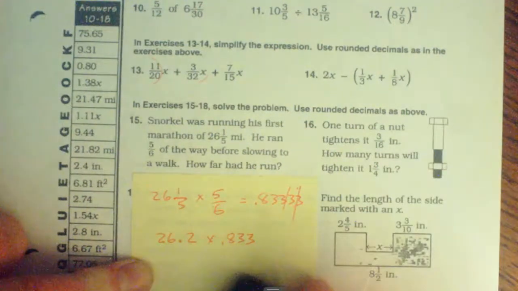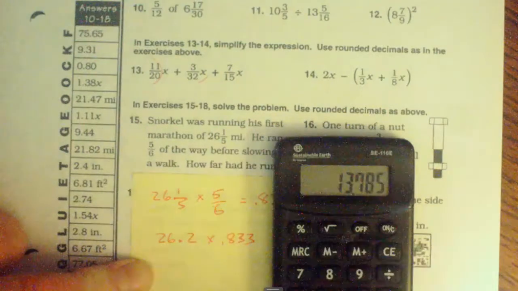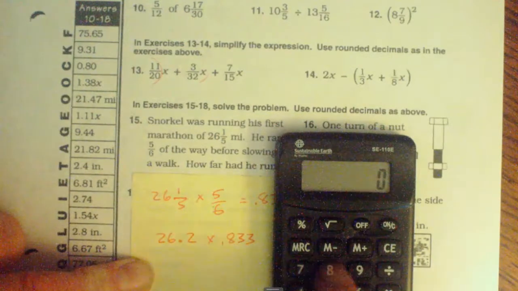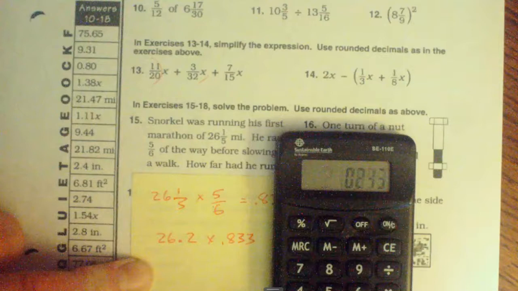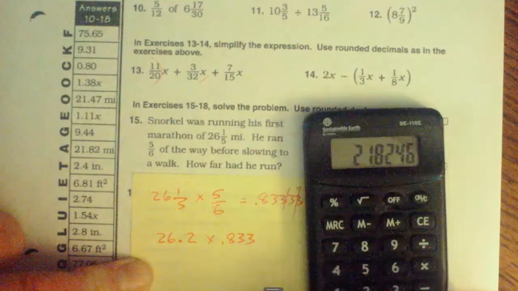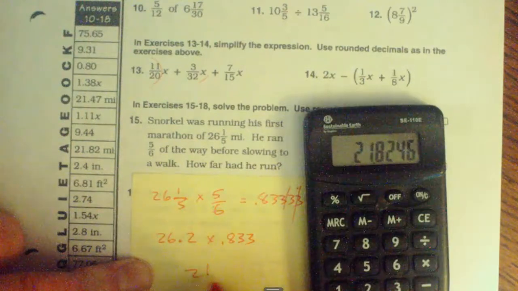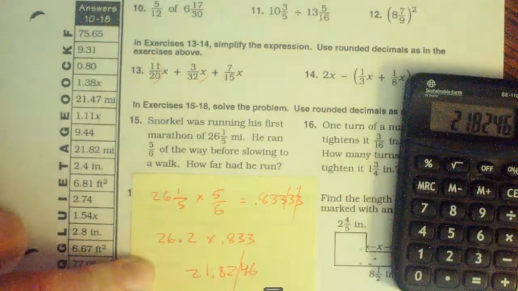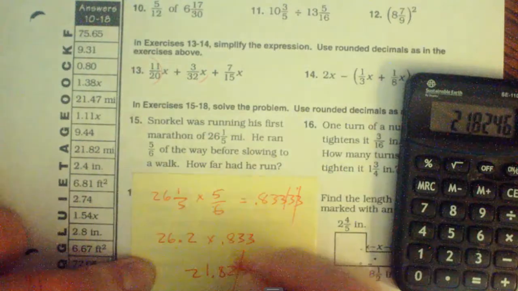And now we can just put that into the calculator and see what we get. Do the easy part. So 26.2 times 0.833. That is 21.8246. Now, last time they rounded to the nearest hundredth, which would be this spot right here.